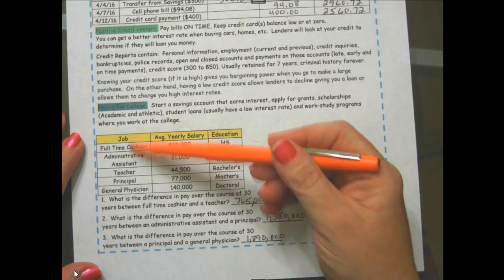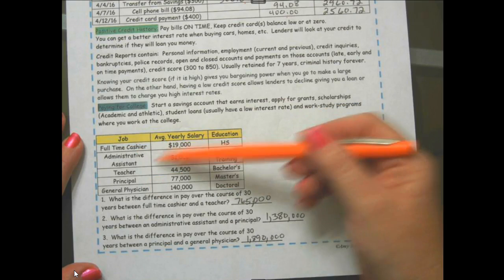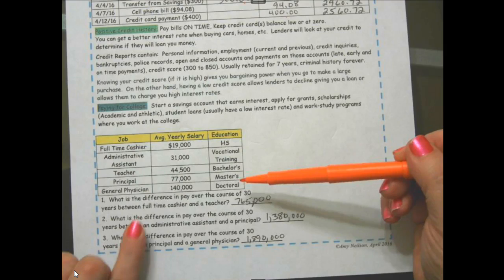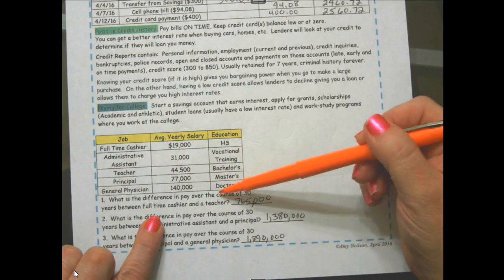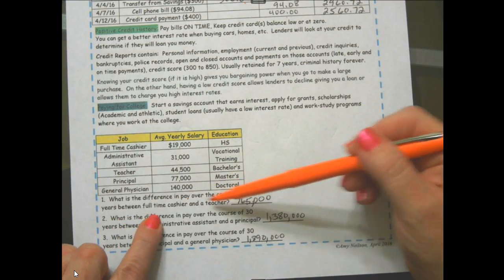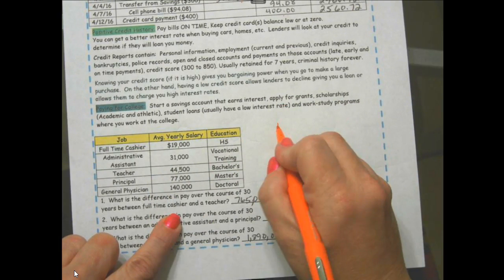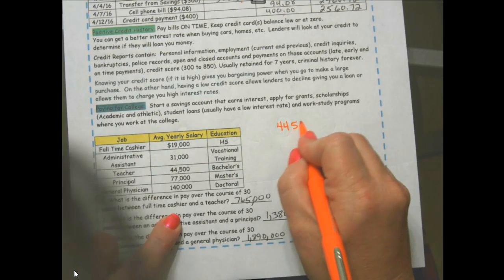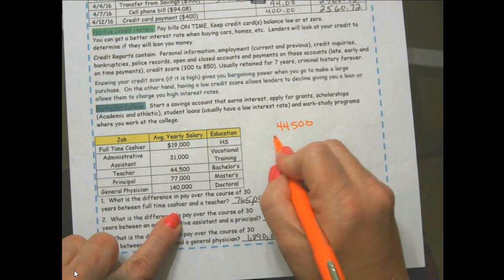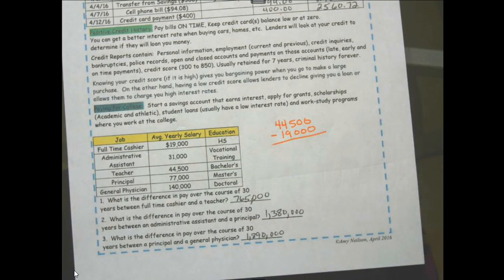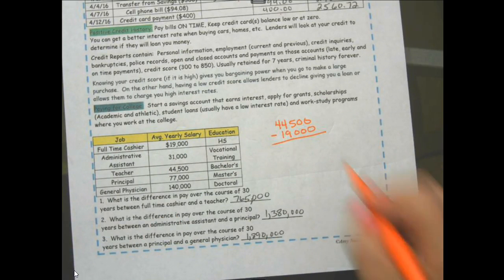So looking at this, these are the jobs and this is their annual salary and this is their education. What is the difference to pay over 30 years between the full-time cashier and a teacher? So first you're going to find teacher, $44,500 minus $19,000. That is how much the difference is going to be in 1 year.